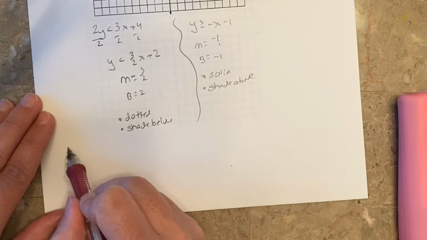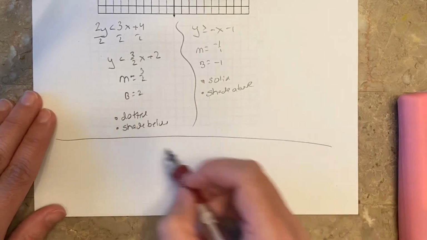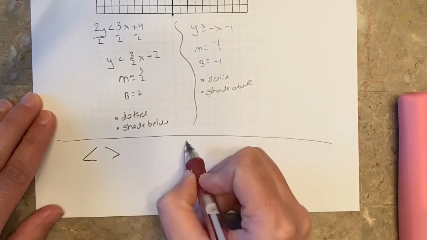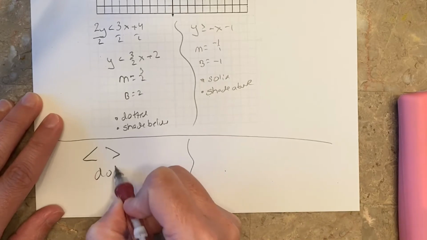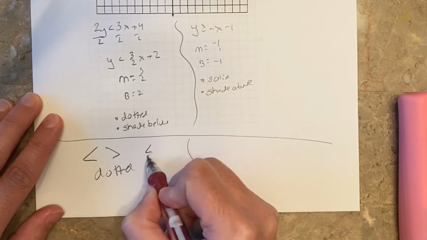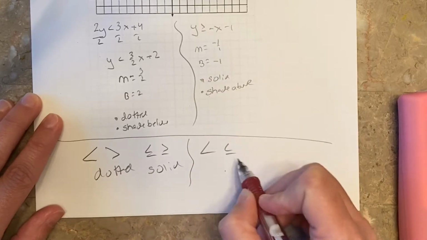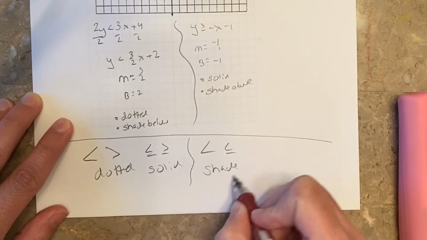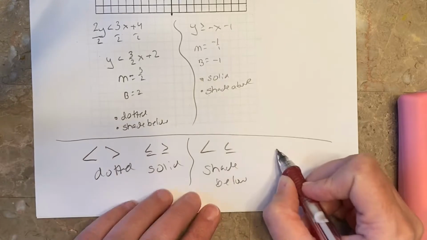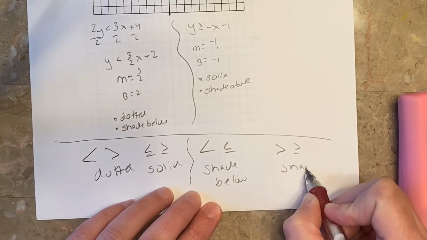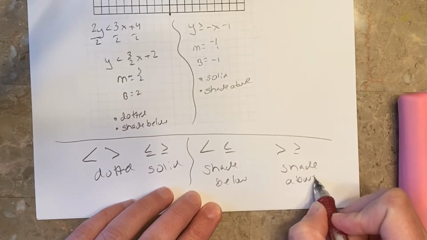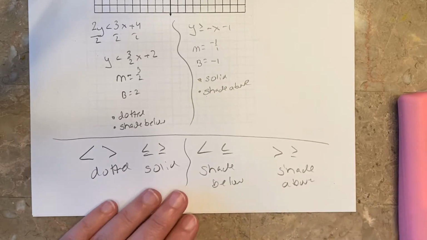Okay, let me just remind you, I guess I'll just write it down here. If you have a symbol like this or this, that's going to be your dotted. If you ever get a symbol like this one or this one, that is your solid. These ones are your shade below, and these would be your shade above. So that is what you have to know to do this.